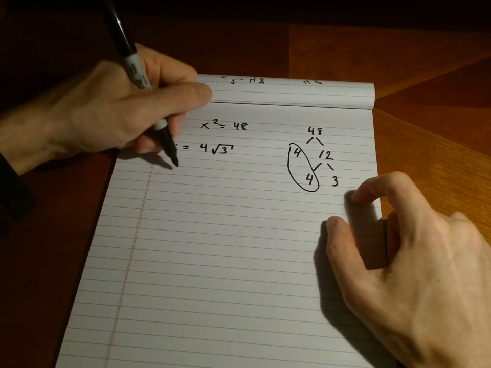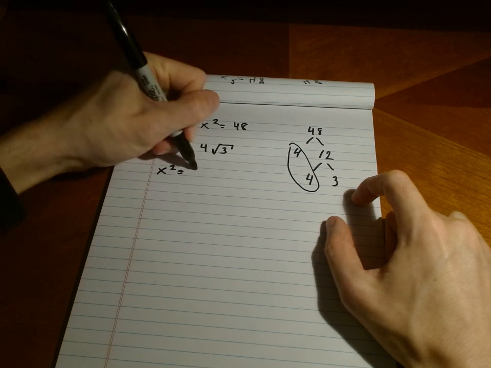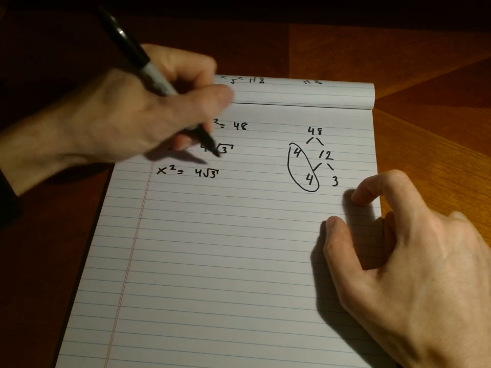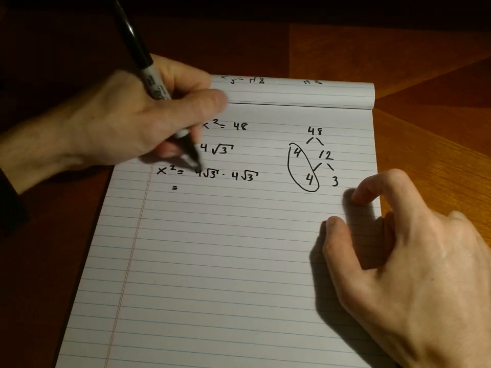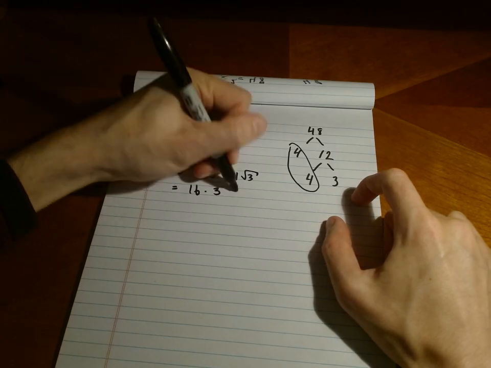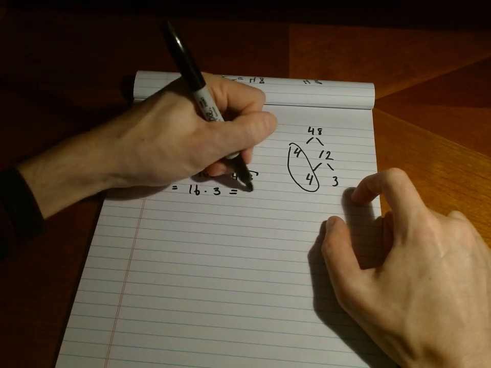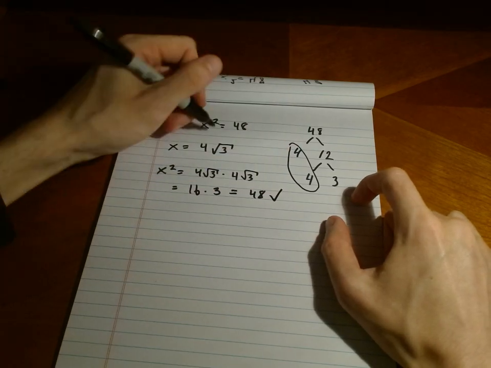And then I could check. So when we just did that, x squared is 4 square roots of 3 times 4 square roots of 3. 4 times 4 is 16. Square root of 3 times the square root of 3 is 3. 16 times 3 is 48. Okay?